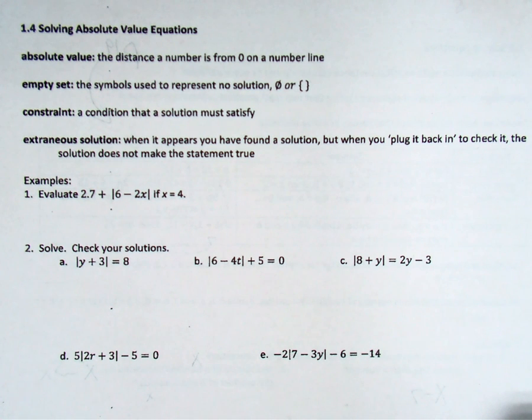Alright guys, today we're doing section 1.4, solving absolute value equations. Okay, you probably worked with absolute value a little bit, and today we're going to review some of that and work on hopefully going forward.